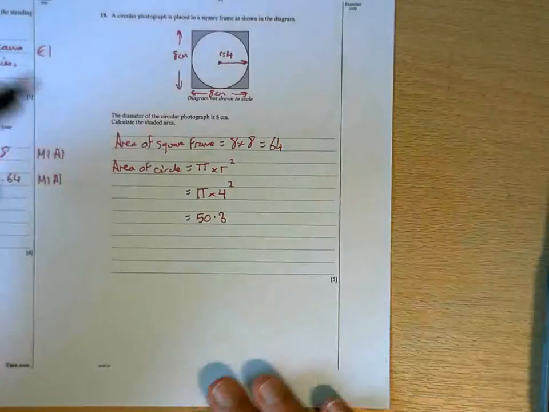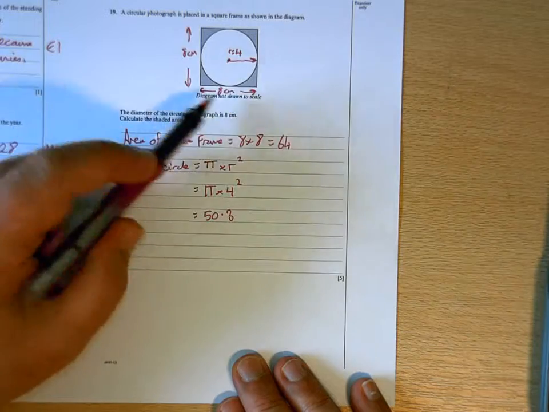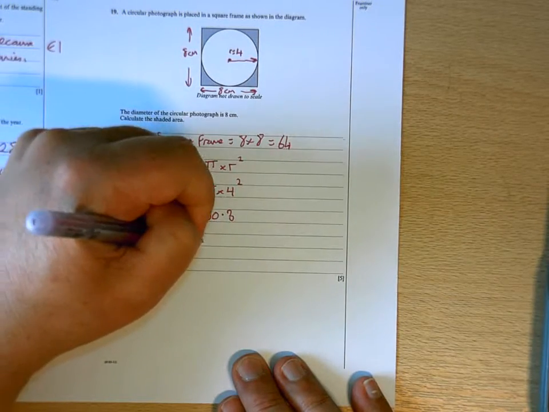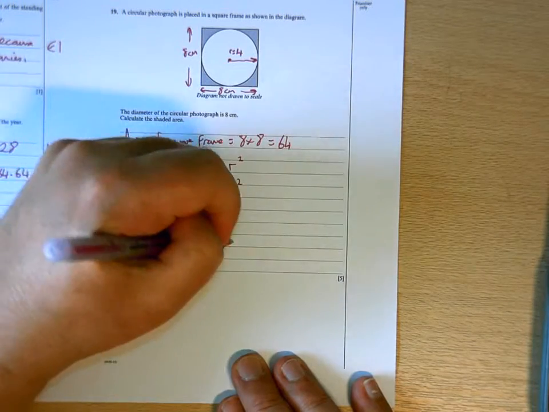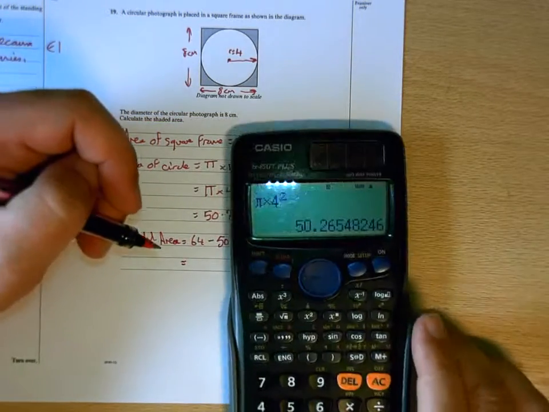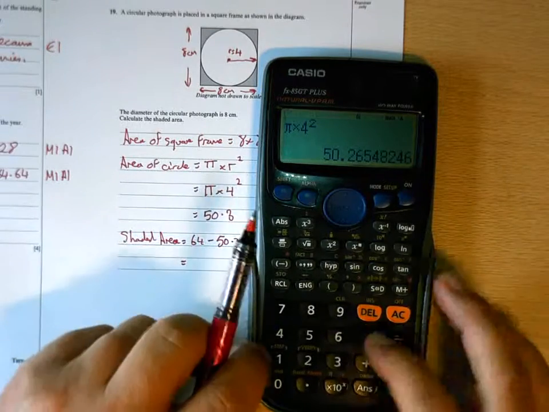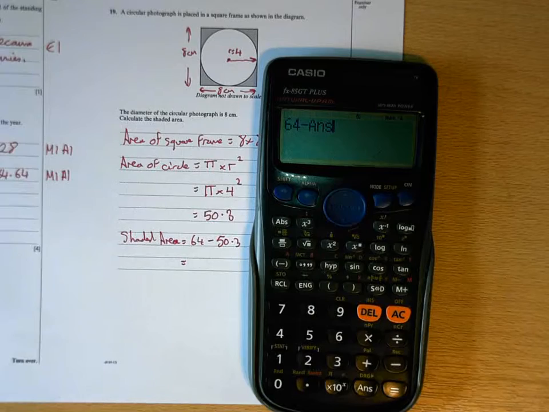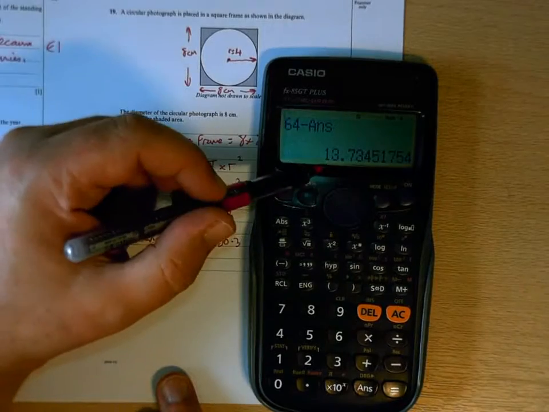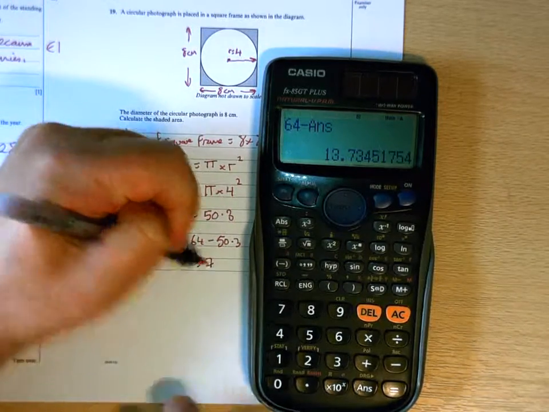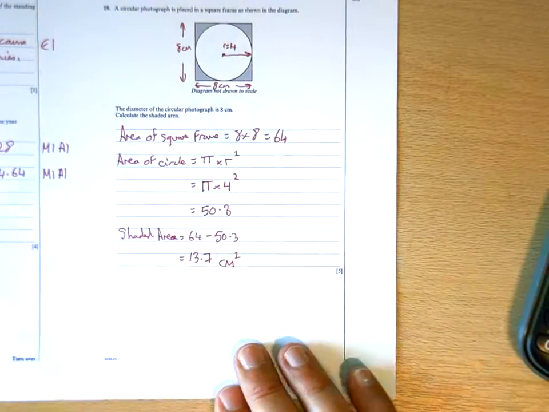So the shaded area is going to be the area of the square, which is 64, less the white, which is the area of the circle, which is 50.3. On your calculator, that is still there as your previous answer. So if you now just do 64, take away ans, that's saying 64 take away what was on your screen just now, because I haven't pressed all clear. Press equals, there's your answer. And to 1 decimal place, that's going to be 13.7. Next digit's less than 5, so it stays 13.7. And I'm going to put my units in there anyway because it's good practice, but there's no marks for it.